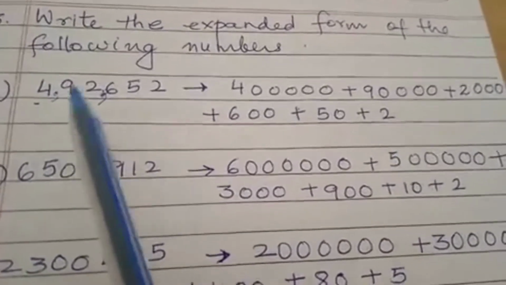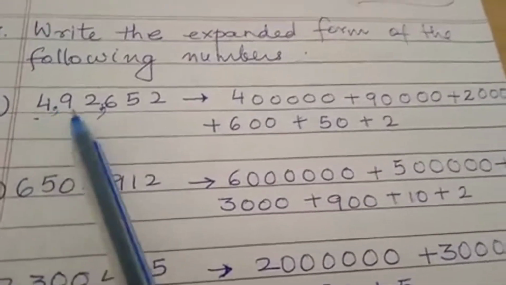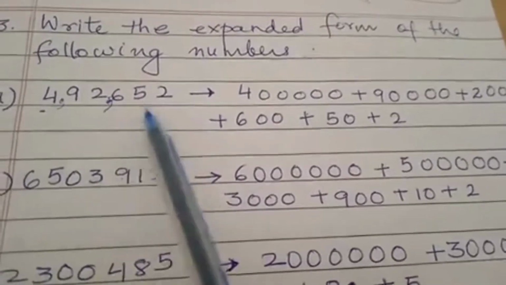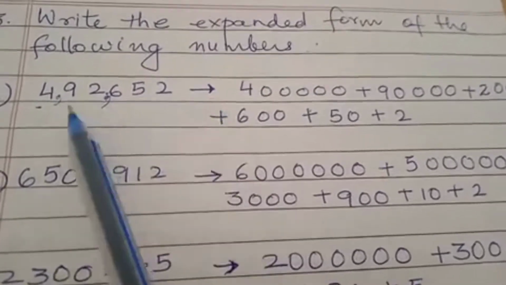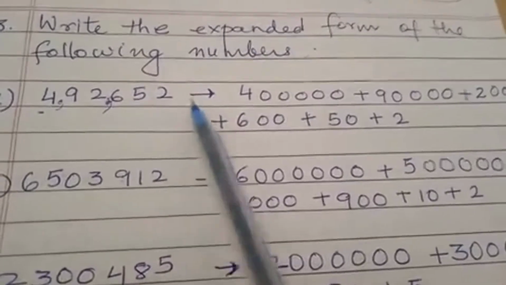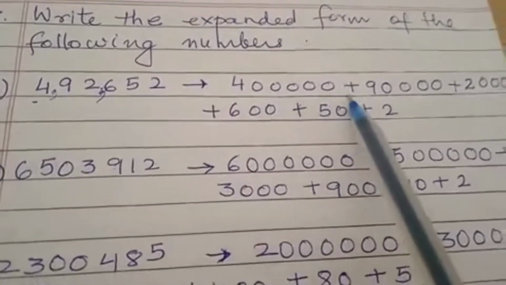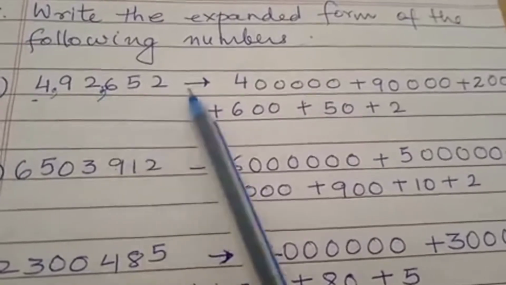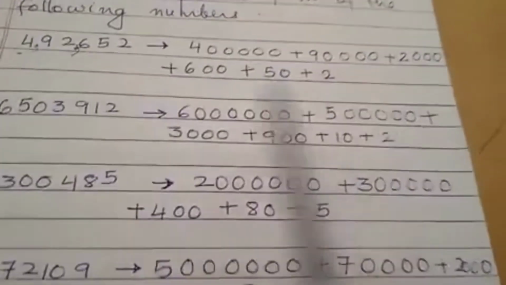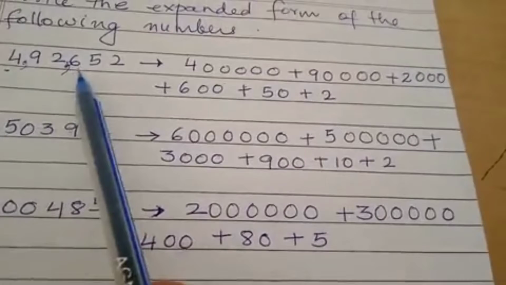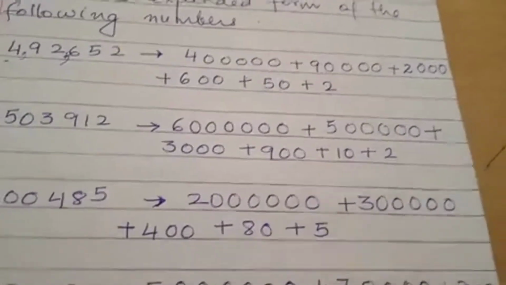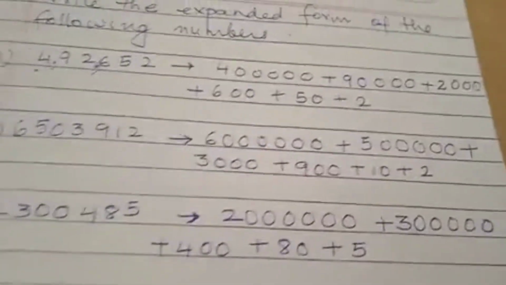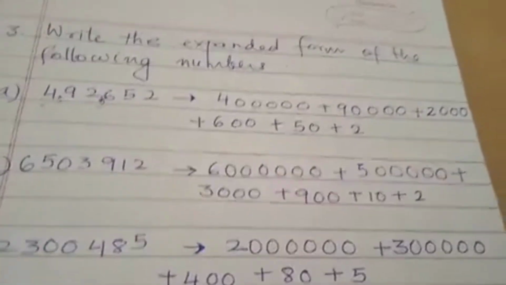So if we write 4, the rest of the digits will be converted to 0. So 4 and 0, 0, 0, 0, 0: 5 zeros. Plus 9, and how many zeros? 4 zeros. Then 2, and how many zeros? 3 zeros. 6 followed by 2 zeros, that is the tens and the ones.